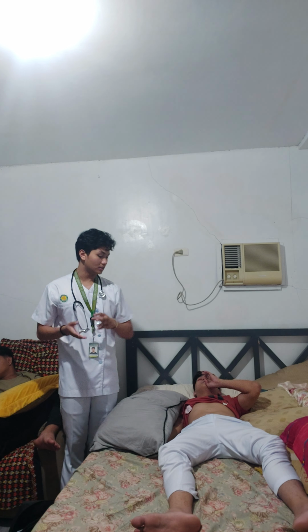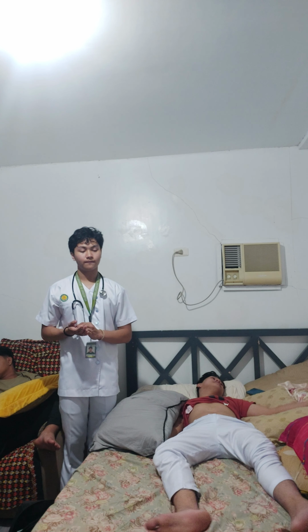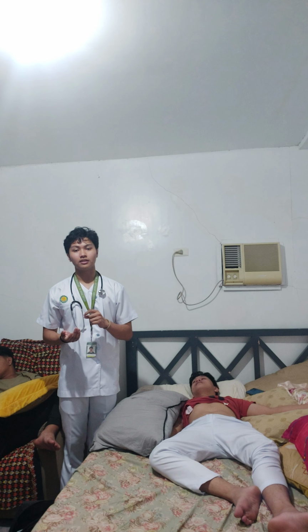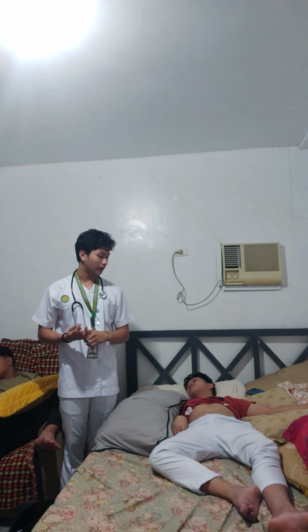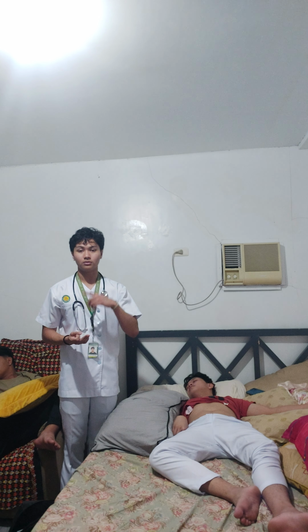So, wala akong na-note na asymmetry sa abdomen ng patient while taking a breath, and hindi po distended ang kanyang liver and spleen, and also in good shape po yung kanyang abdomen, so wala man pong masses na na-detect.